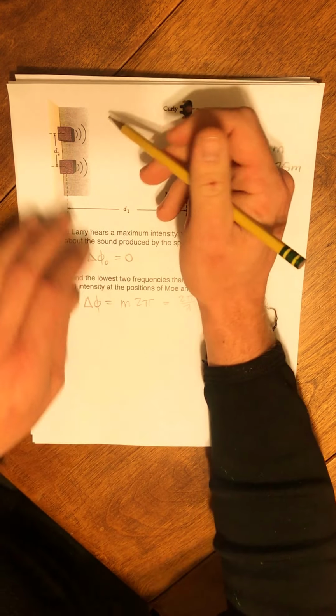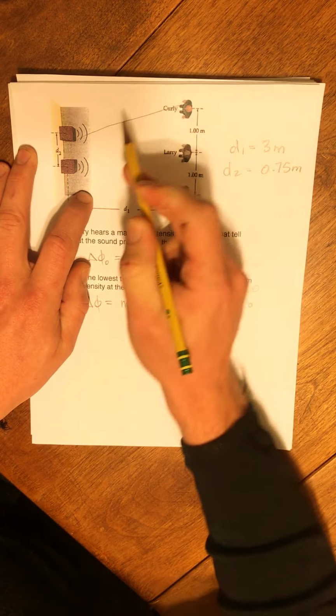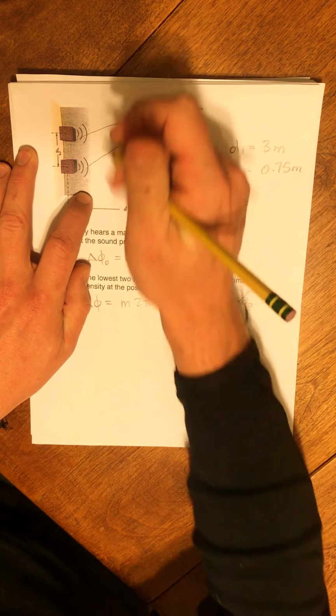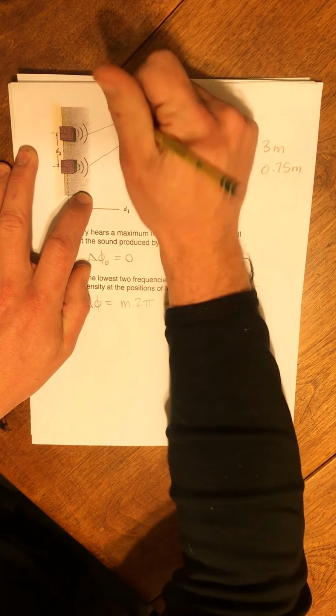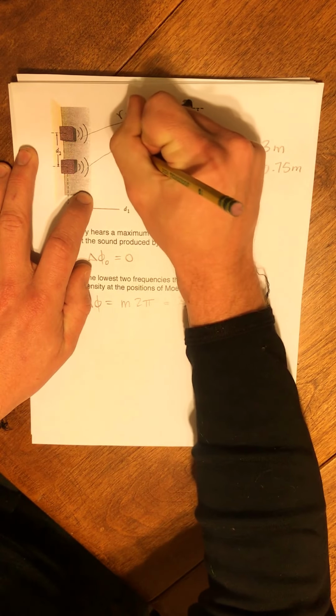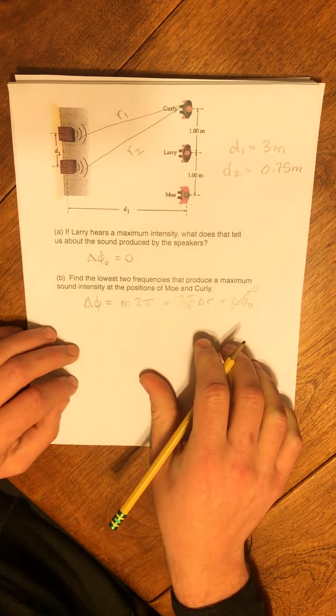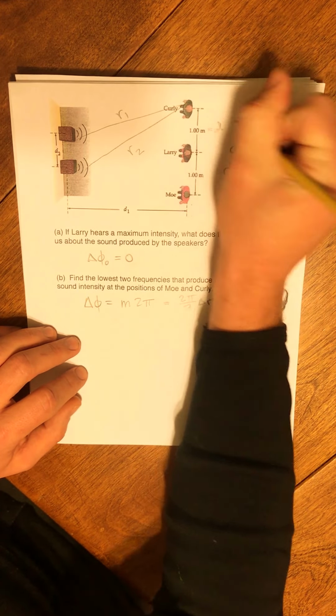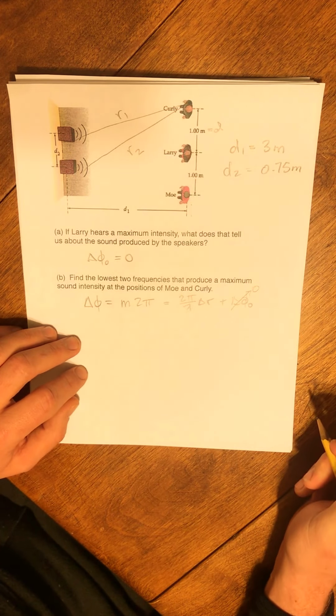So I'm going to go ahead and draw a line from the top speaker to Curly, and draw a line from the bottom speaker up here to Curly. I'm going to call this one R1 and this one down here R2. And let's go ahead and give this 1 meter a name so we can work symbolically. I'm going to call it D.